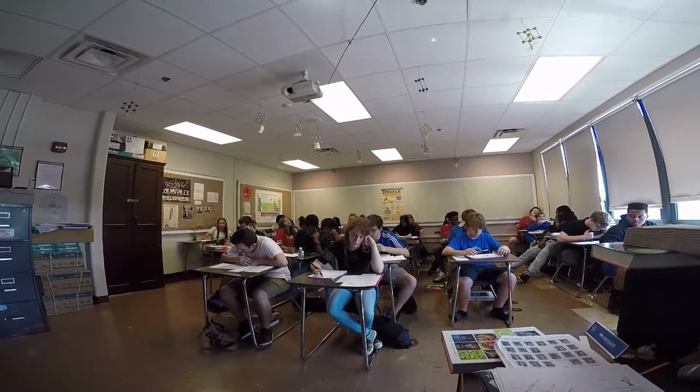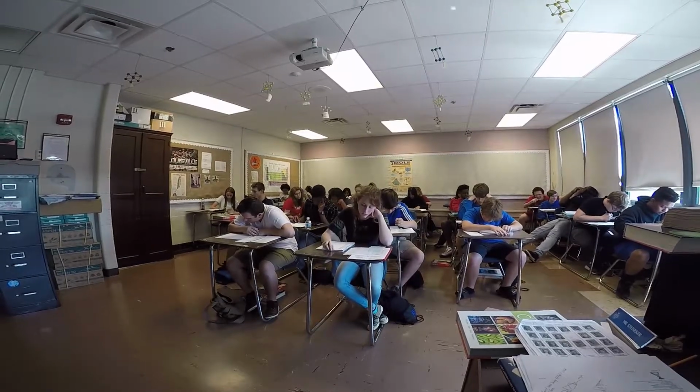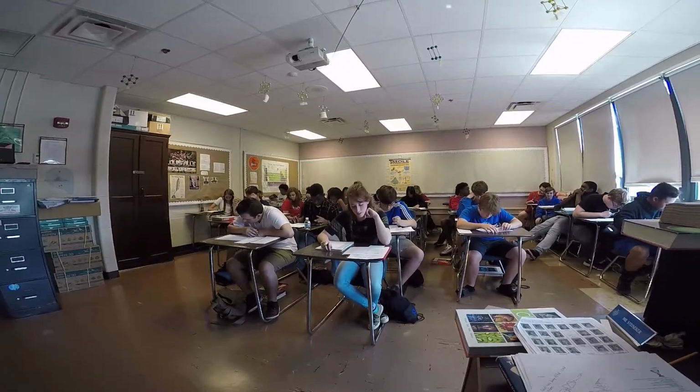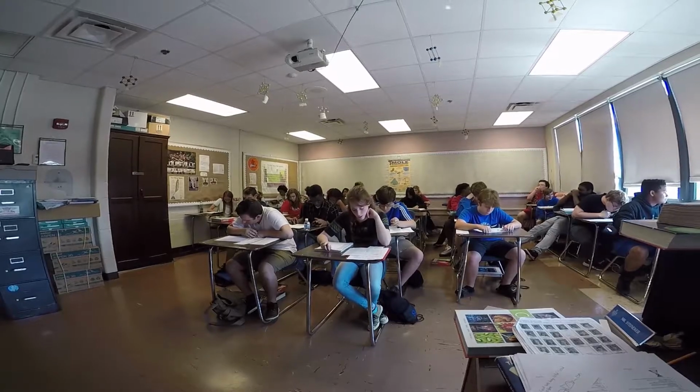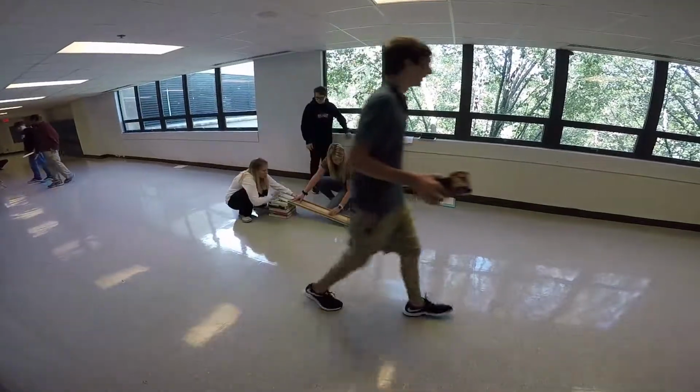A 76.0 gram sample of an unknown compound contains 12.90 grams of sulfur. What is the percentage by mass of sulfur in the compound? I said B. What is it?